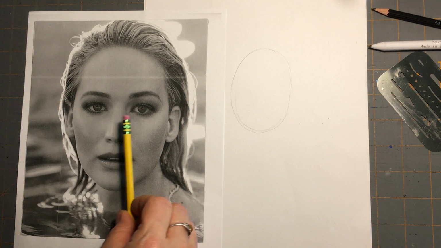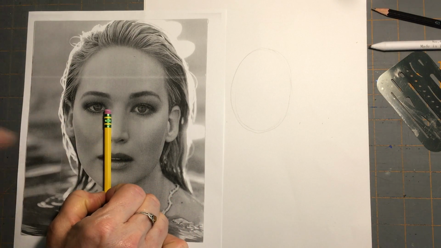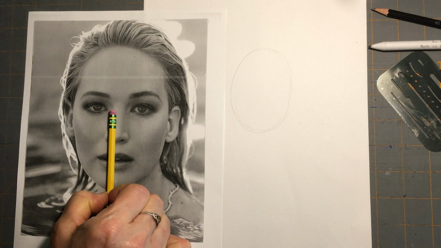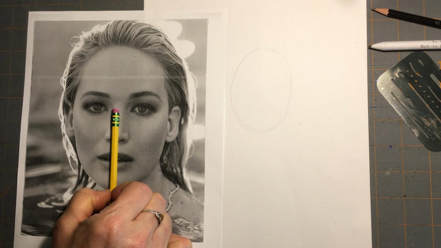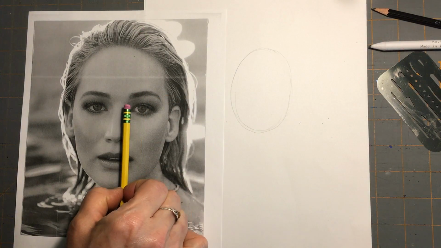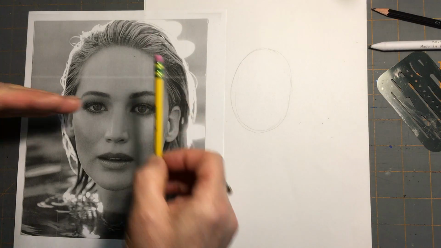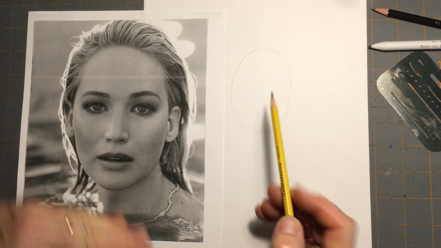I'm going to measure with my eraser from the middle of her eye down to about where the chin is, and I'm just going to pinch my pencil like that to take that measurement. And I'm going to compare that height to how high it is from her eye to the top of her head or her oval. And we can see that it is pretty much the same distance. So our eyes are halfway down the oval.